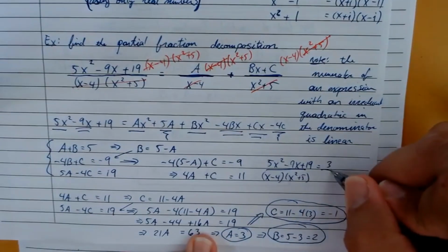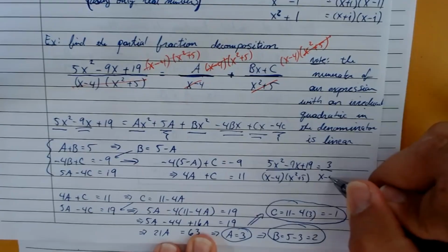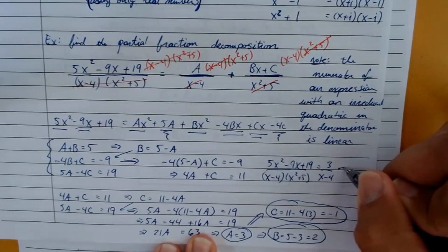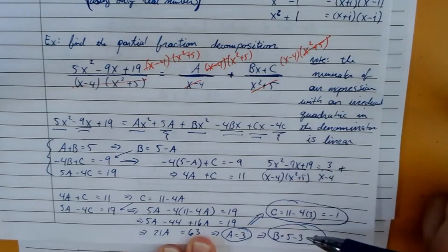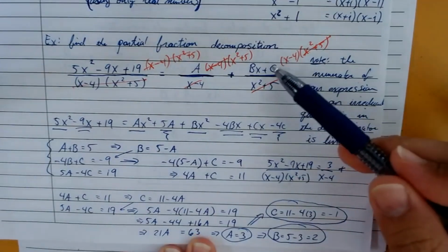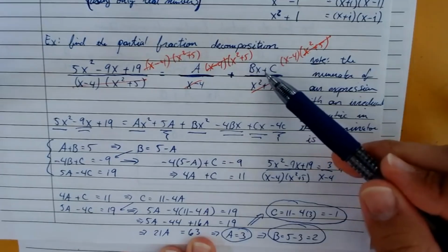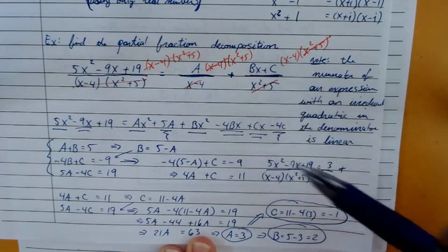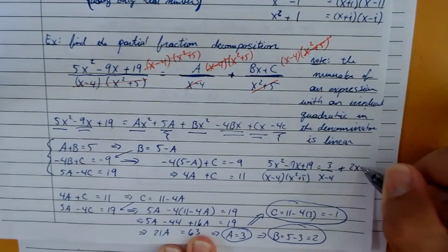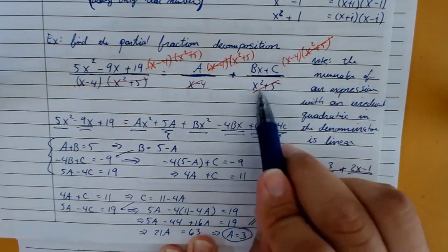So that's 3 over x minus 4 plus our b was 2 and our c was negative 1. So 2x plus a negative 1, or just 2x minus 1, over x squared plus 5.